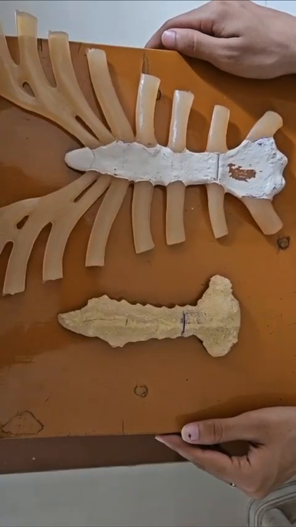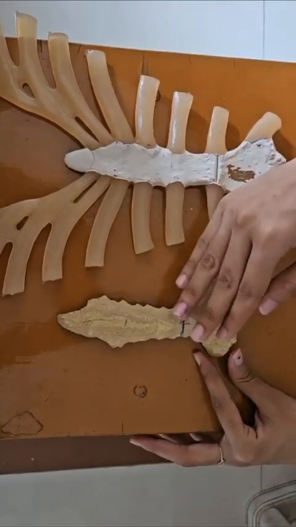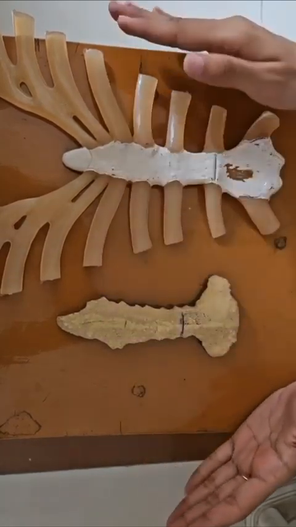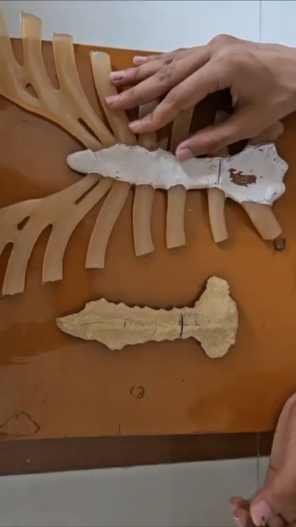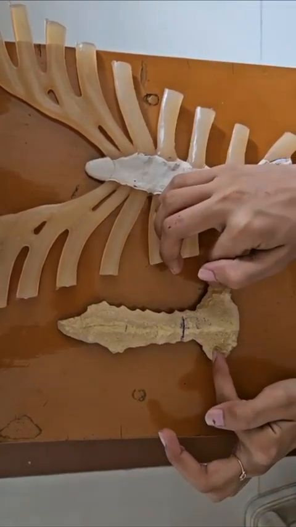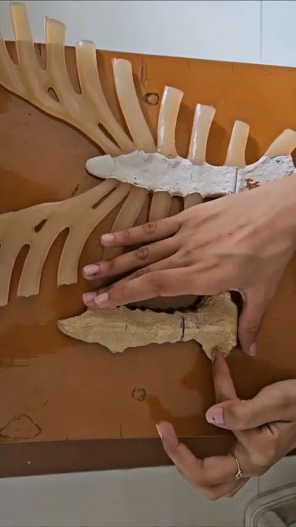So now we can see here the middle bone of the thorax. It is called the sternum. The sternum is a flat bone forming the anterior median thoracic skeleton. So we can see here the thoracic skeleton. The sternum bone is 17 centimeters long.